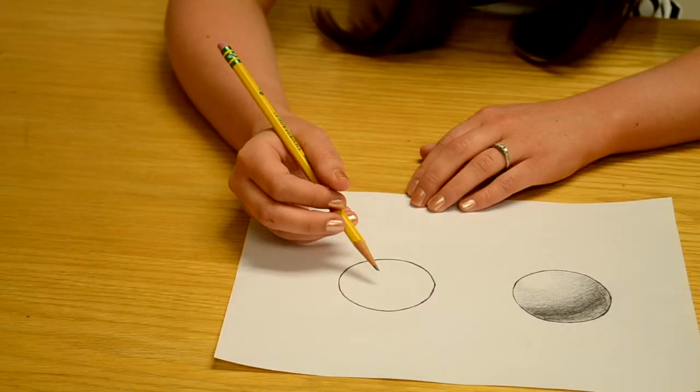So how can you shade something light in some places, dark in other places, and make it look real? Well, it all starts with pressure. That means how hard you push with your pencil. Have you ever colored really hard with your pencil? So hard that you broke the tip? You broke it because you were using so much pressure. You were pushing so hard.